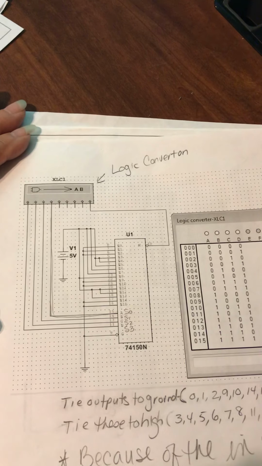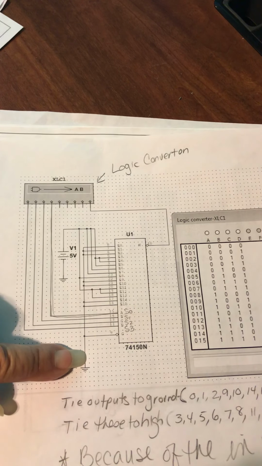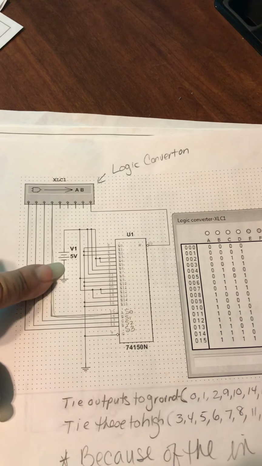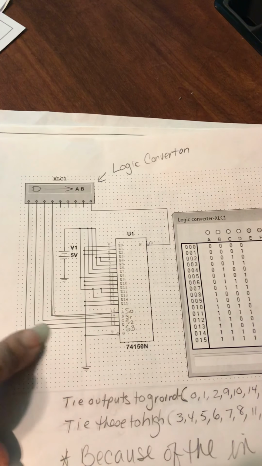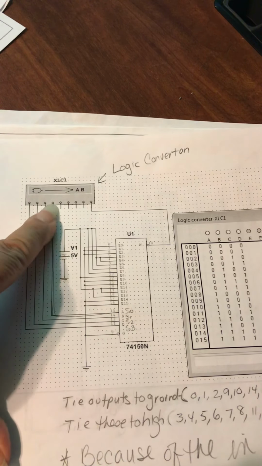Then you're going to go and you're going to do it on Multisim. And so, like I said, this is the 74150 multiplexer. You're going to put your pin numbers for your minterms on to ground. Everything else is going to be to 5 volts. Your output is going to go here on your logic converter, and you can find that on the right side in Multisim. Just kind of follow the little tools down and you'll find the logic converter. S0, 1, 2, 3, these are going to be hooked up here.